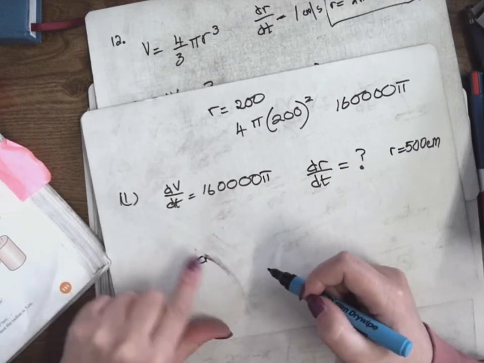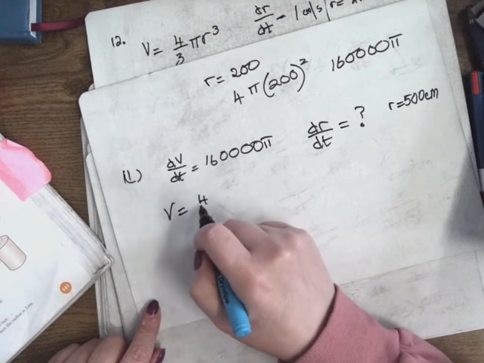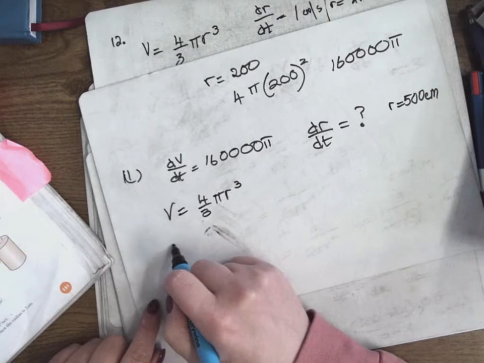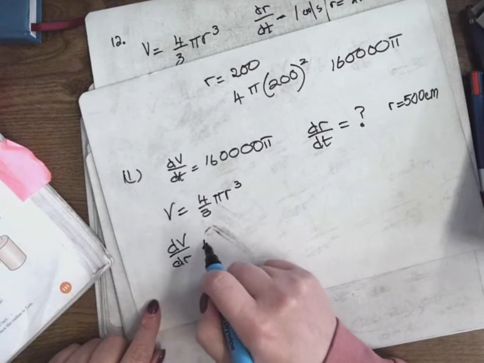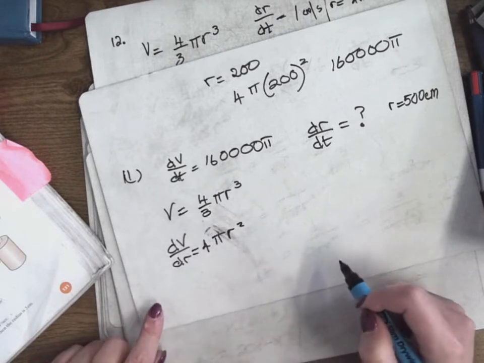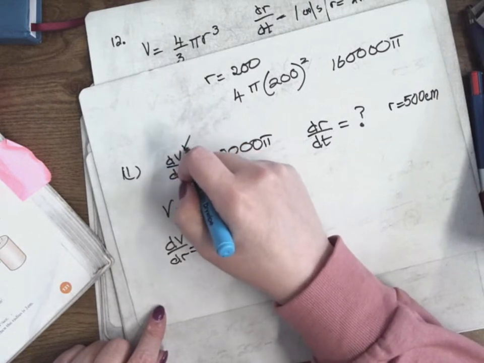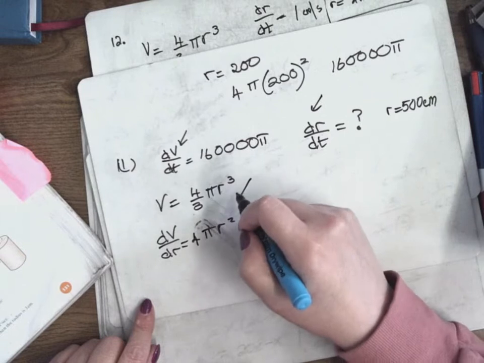Sorry, before I do that, I have my formula already, 4/3 pi r cubed, and I have dV/dr already. When you differentiate that, you get 4 pi r squared. I did that already, okay? But that's still valid, okay? So there's the rate of change they told me about. Here's the rate of change I'm looking for, and here's my equation.